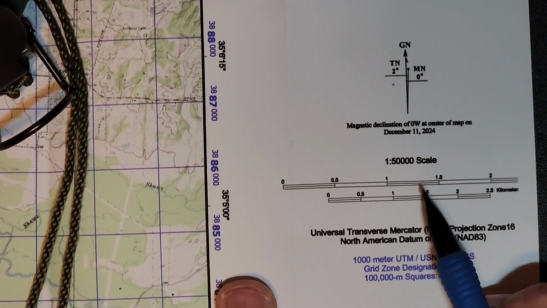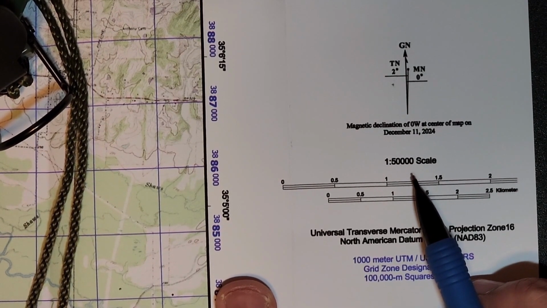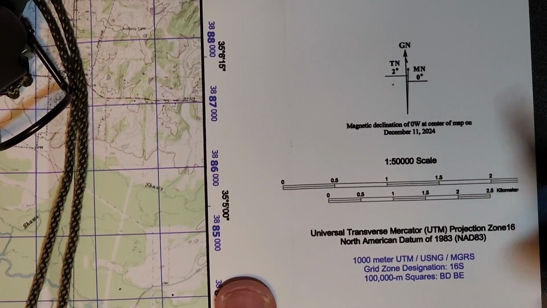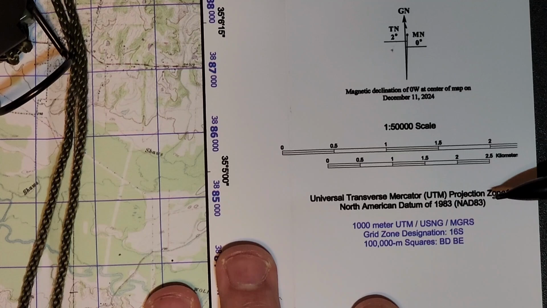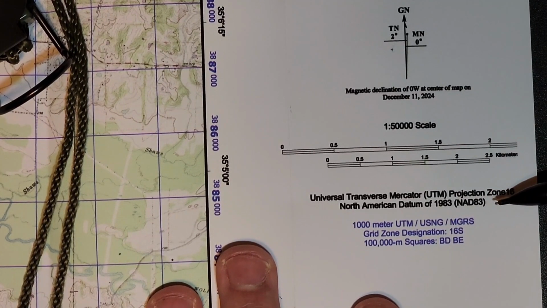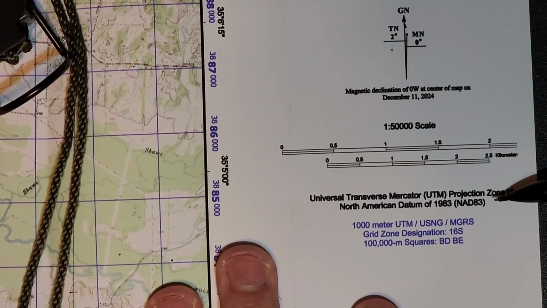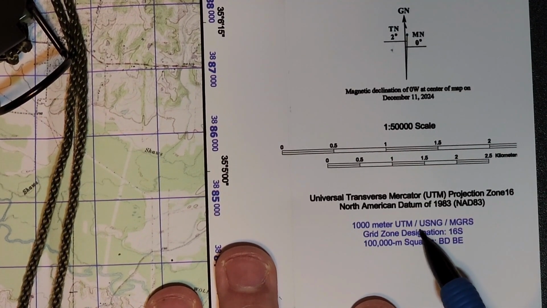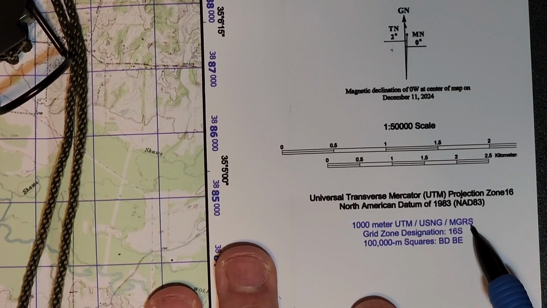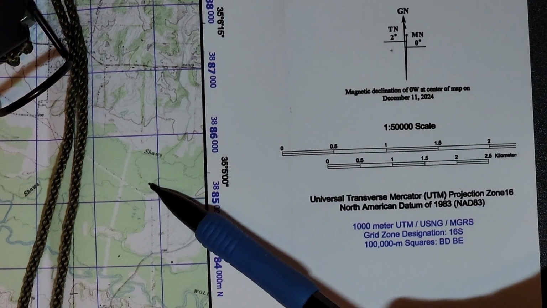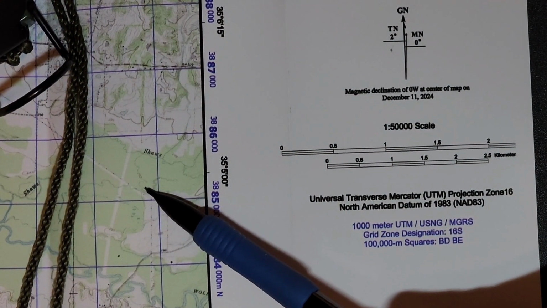Now, we also have our scale. This is a 1 to 50,000 scale, so for every inch represented on the map, that is 50,000 inches. And we can see here, this is a Universal Transverse Mercator, which is UTM, also known as MGRS, Military Grid Reference System. We can also see here, 1,000 meter UTM, USNG, MGRS. So we know our scale. Every one of these squares over here is 1 kilometer by 1 kilometer.